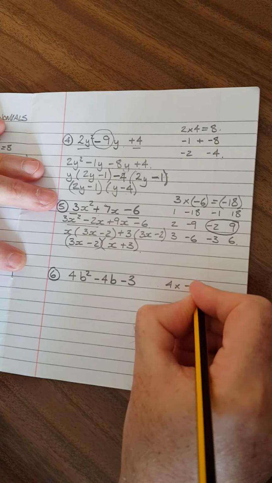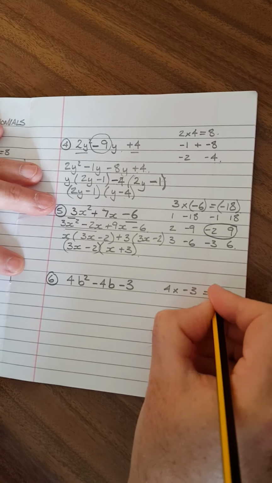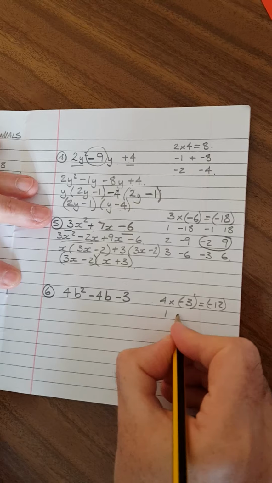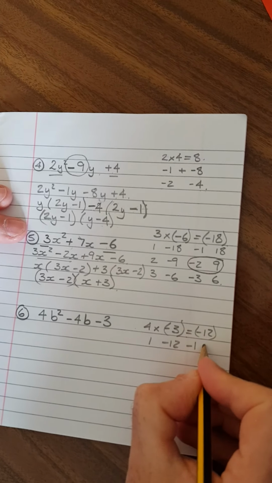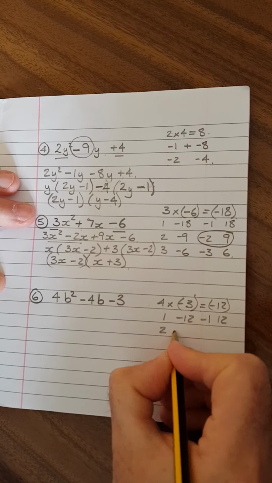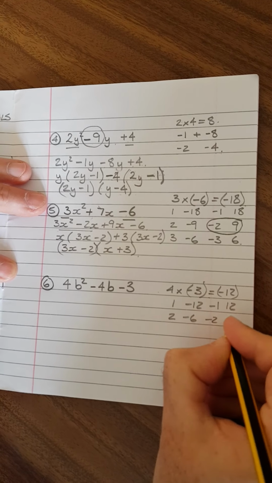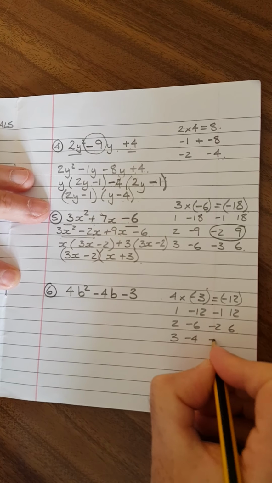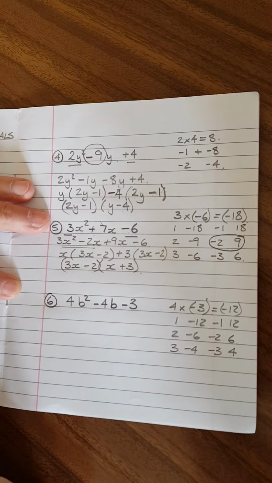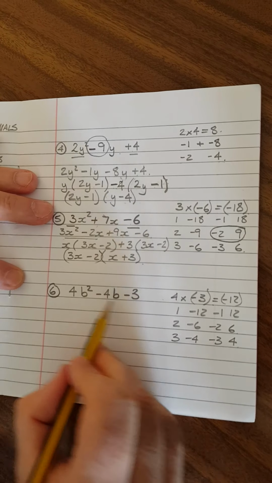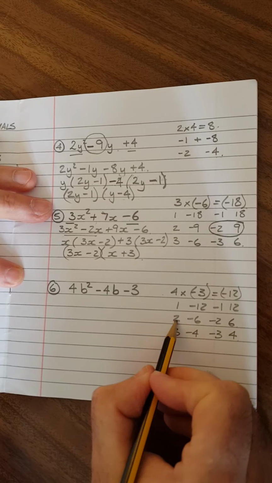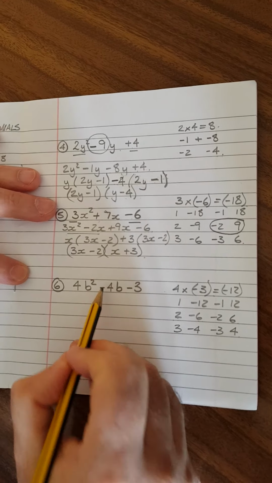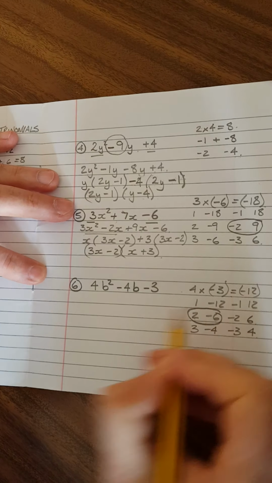4 times minus 3 is minus 12. So 1 and minus 12, minus 1 and 12, 2 and minus 6, minus 2 and 6, 3 and minus 4, minus 3 and 4. And I'm looking for them to add to give me minus 4. So the 2 take away the 6. It's the larger of the two values, which is negative if you want a negative answer. So it's that one there I'm looking for.